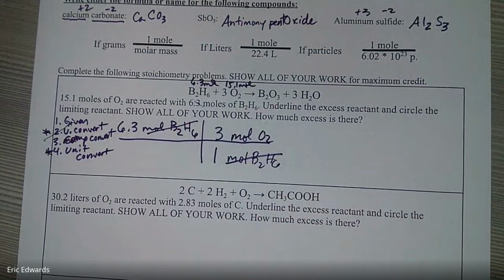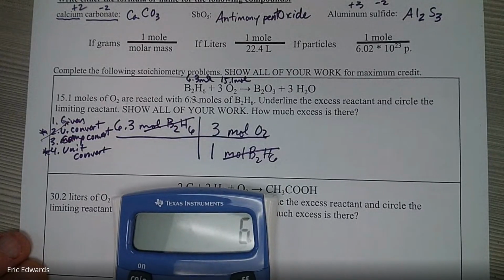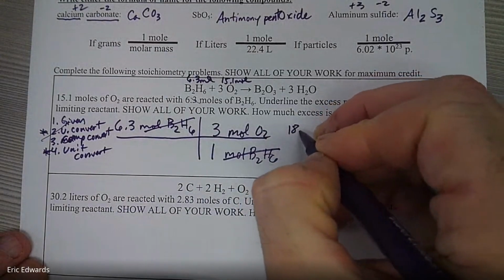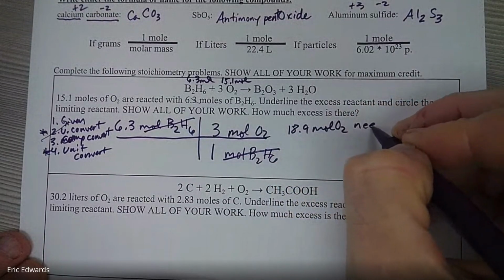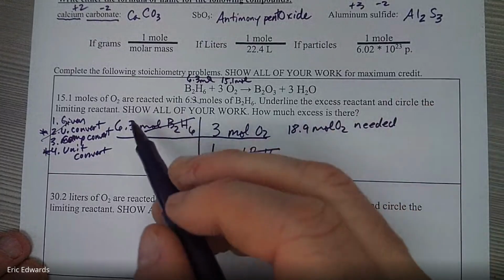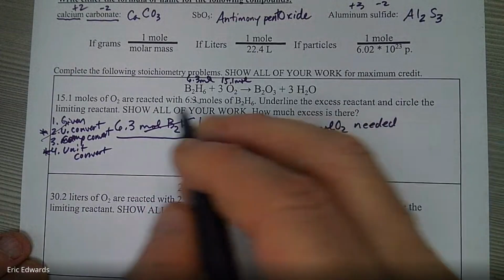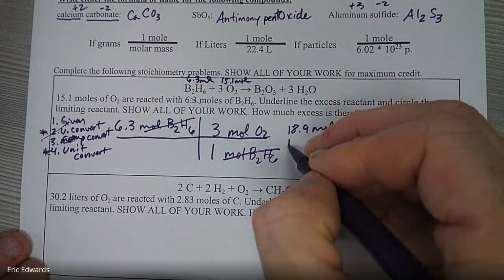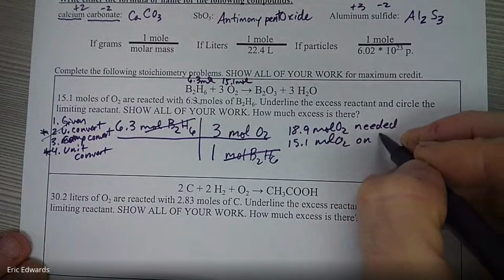And then I'm just going to do the math on this, and what I find when I do the math is 6.3 times 3, and that gives me 18.9 mole O2 needed to use up all of the B2H6. I have 15.1 mole O2 on hand.